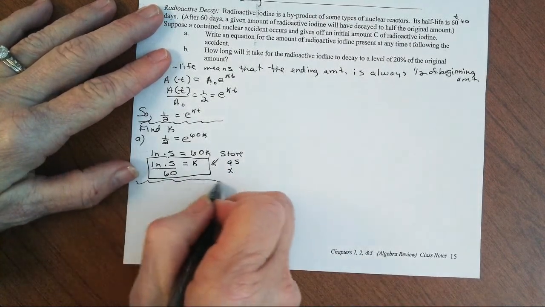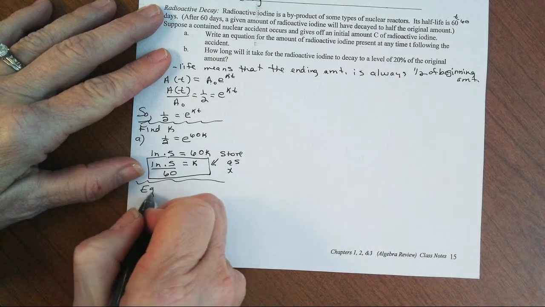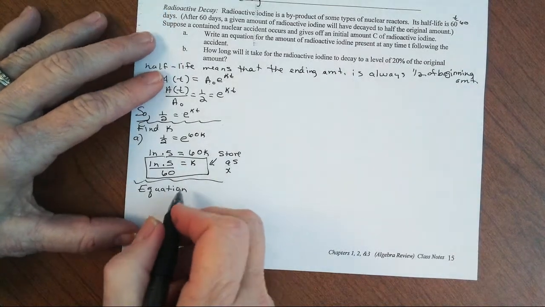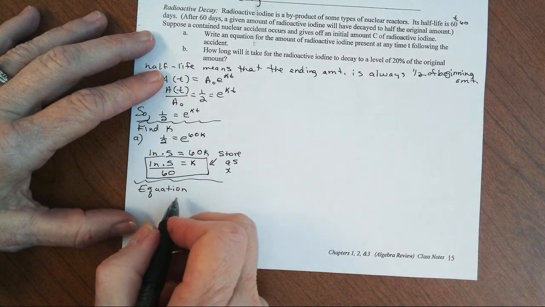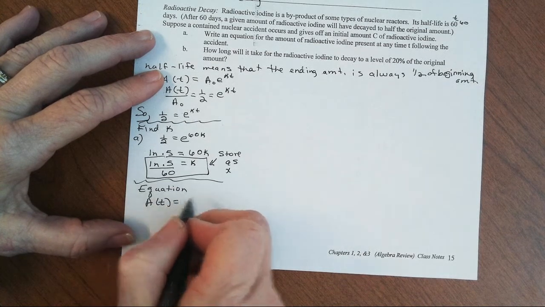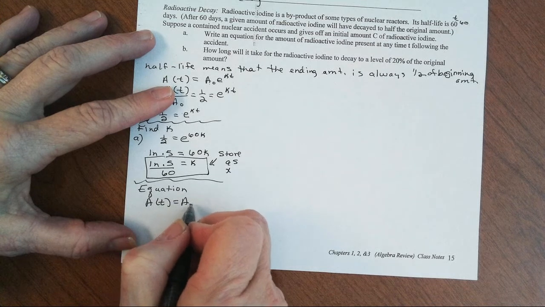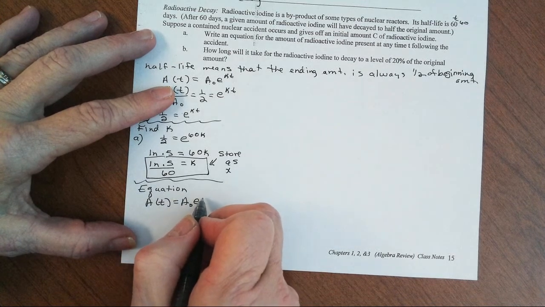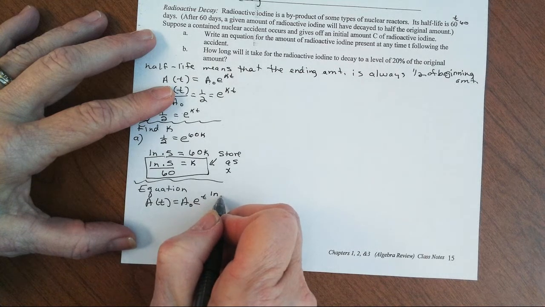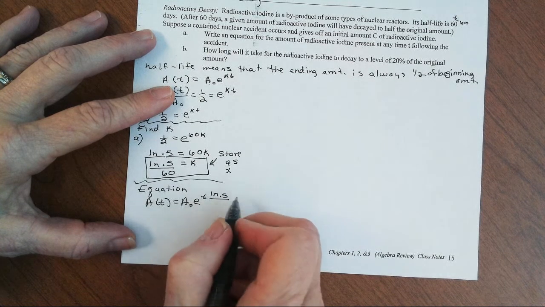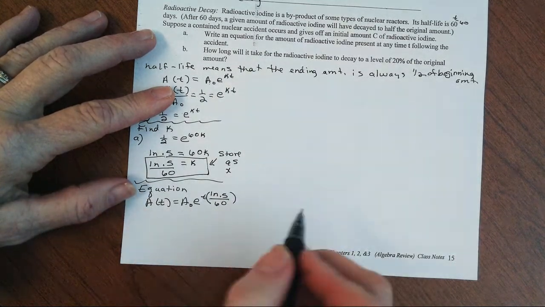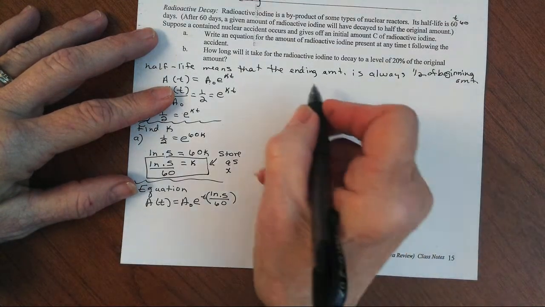So the equation will be: A at any time t equals the initial amount times e to the t times the ln of 0.5 over 60. That's the equation. And then B.